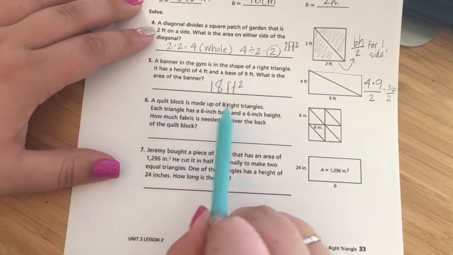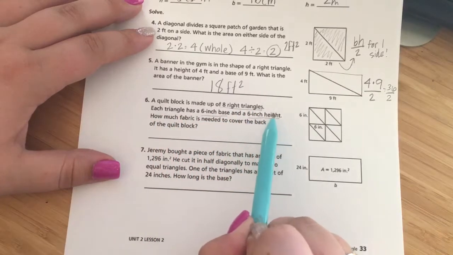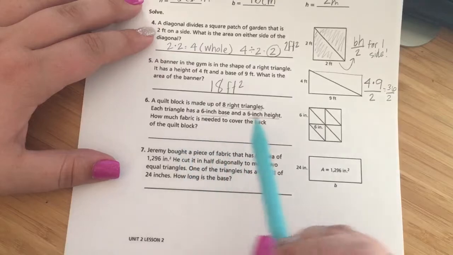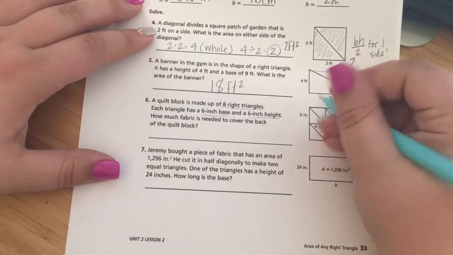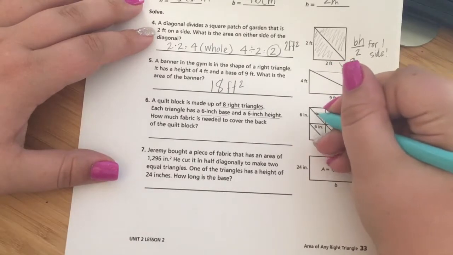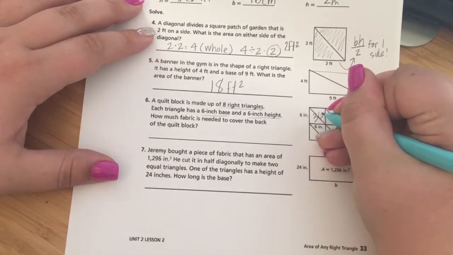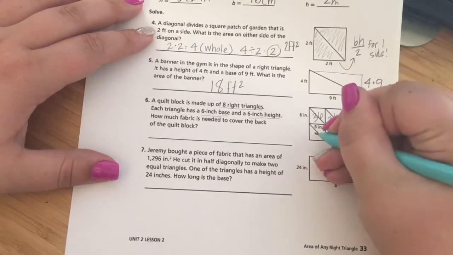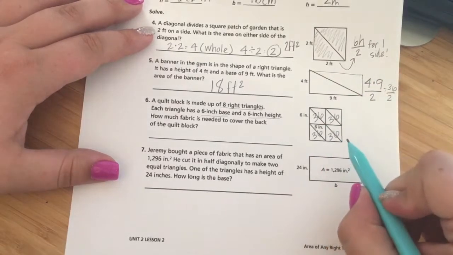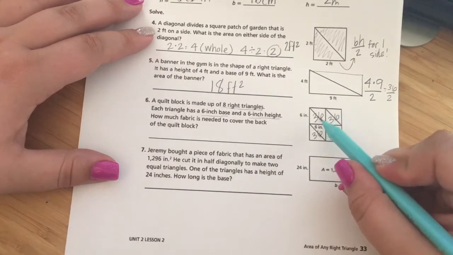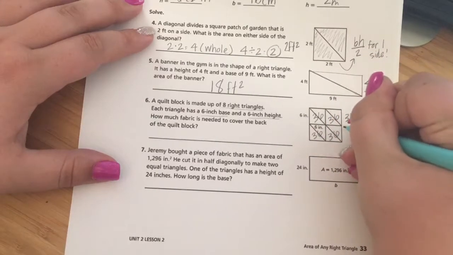A quilt is made up of 8 right triangles. Each triangle has a 6-inch base and a 6-inch height. How much fabric is needed to cover the back of the quilt block? So when I'm looking at these right triangles, I also see that while there are 8 right triangles, there are also 4 squares. So what I can do is multiply 6 and 6 to get 36. So each square as a whole is 36 inches squared.